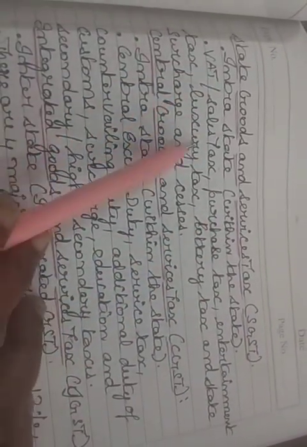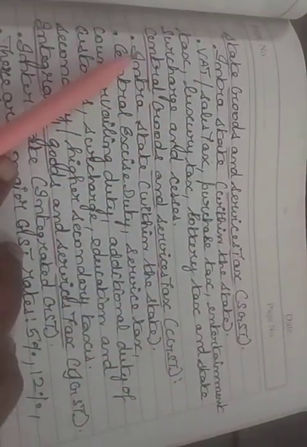Write the structure of GST. GST is an indirect tax. Its motto is One Nation, One Market, One Tax. Structure of GST. State Goods and Service Tax, SGST. Intrastate, within the state. It includes VAT, sales tax, purchase tax, entertainment tax, luxury tax, lottery tax and state surcharges and cesses.